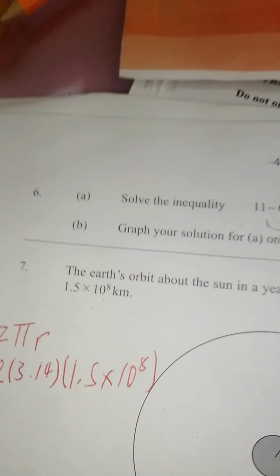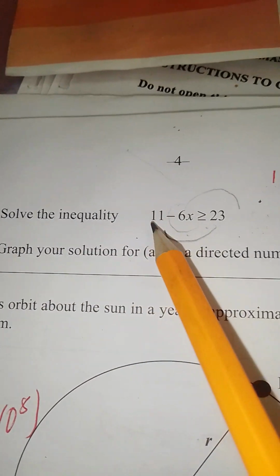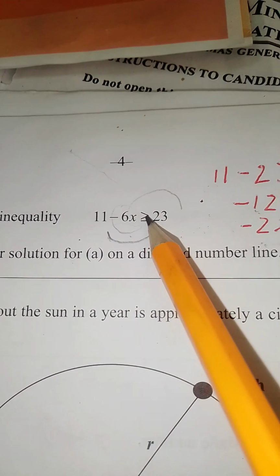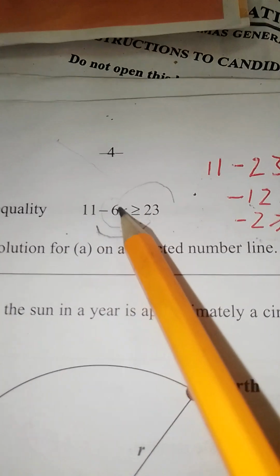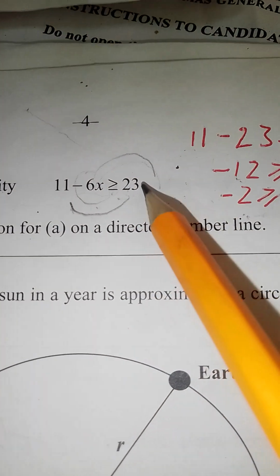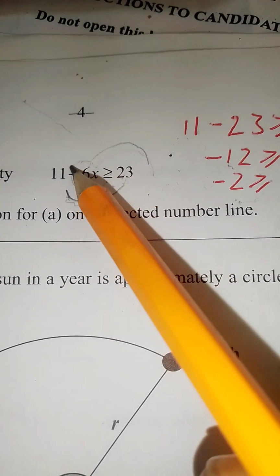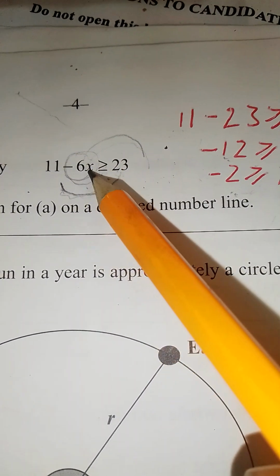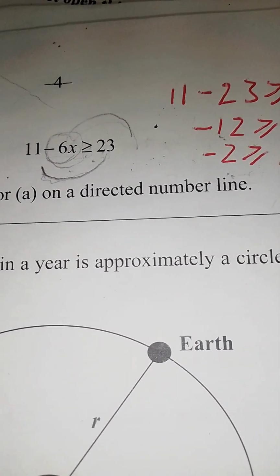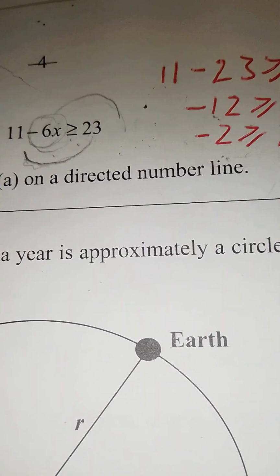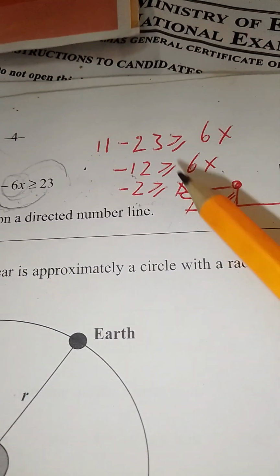Here we go. Solve the inequality 11 minus 6x is greater than or equal to 23. I'm going to bring this minus 6x over to make it positive. I'm going to bring this 23 over, making this negative. Always make the variable a positive number. Avoids a whole lot of confusion.